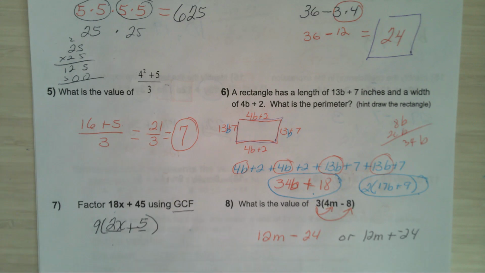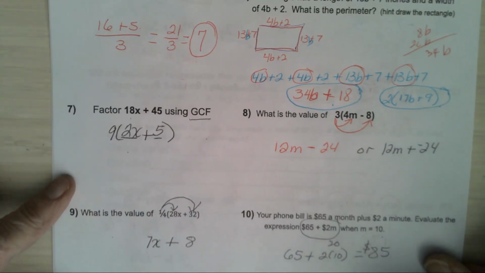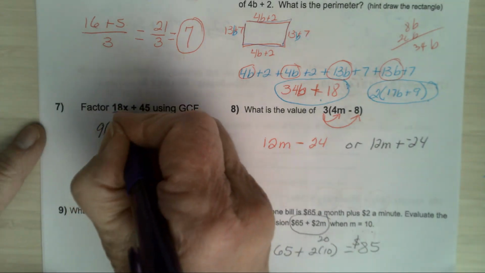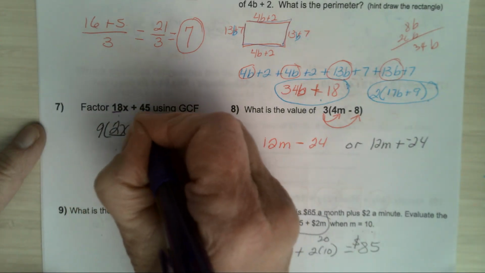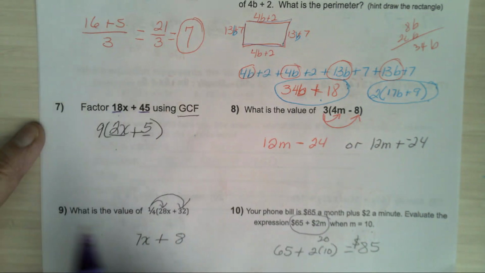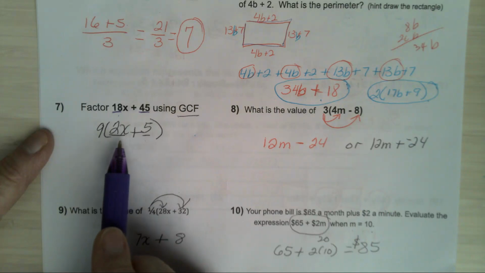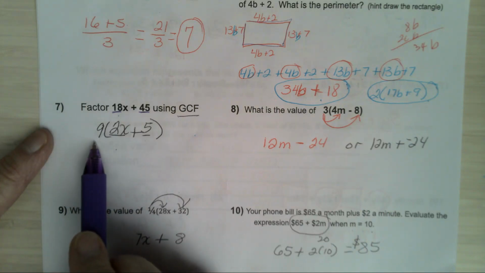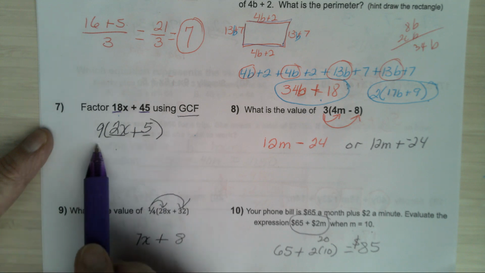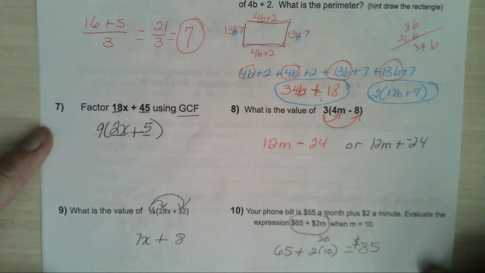In number 7, it wants you to use the greatest common factor. What's the largest number that will divide an 18 and a 45? 9. 9 times what will give you 18x? 2x. 9 times what number will give you a 45? 5. So this is the answer, 9 times 2x plus 5.